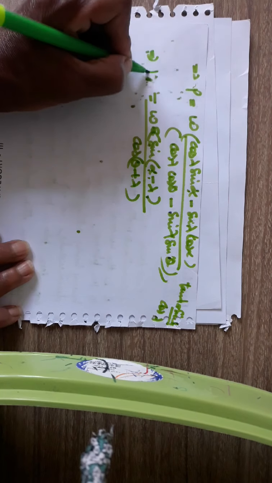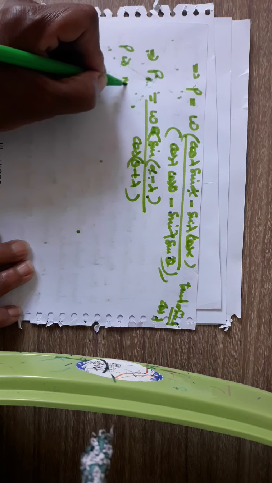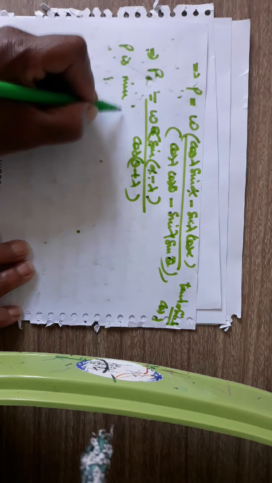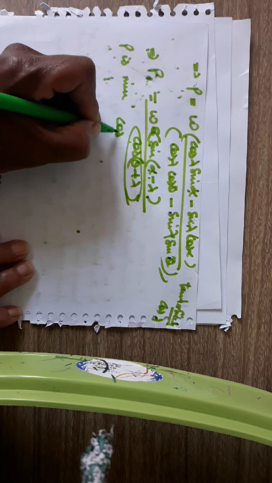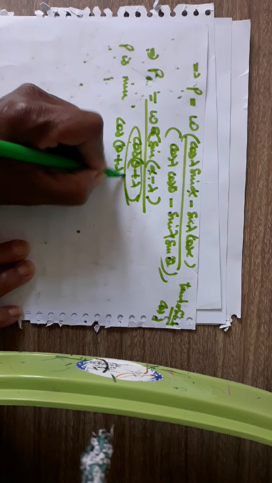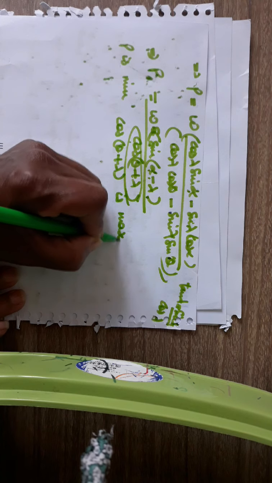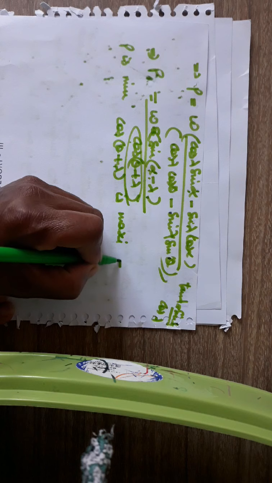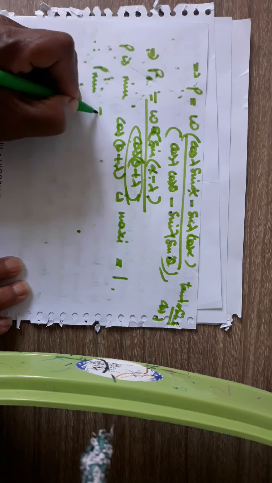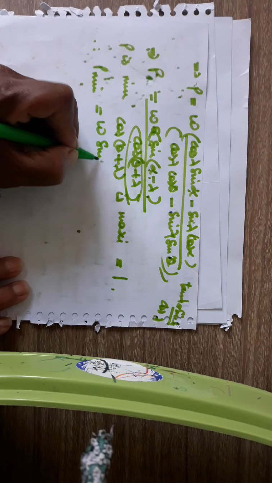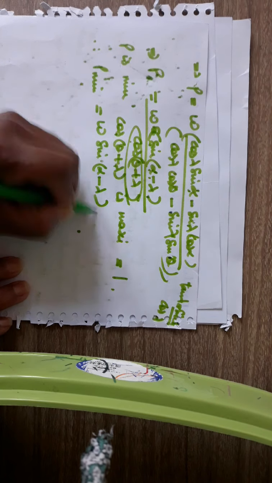The value of P is minimum when cos of theta plus lambda is maximum, and the maximum value of cos is 1. Therefore, P minimum will be equal to W sine of alpha minus lambda.